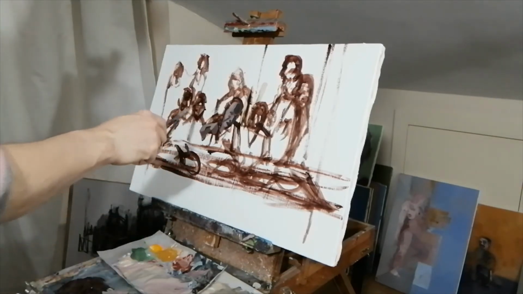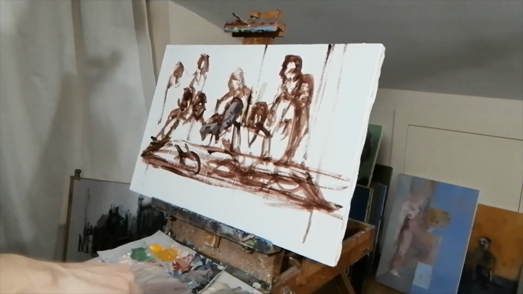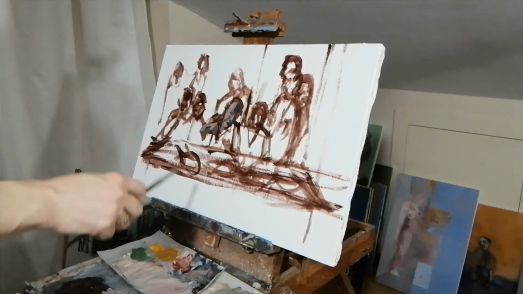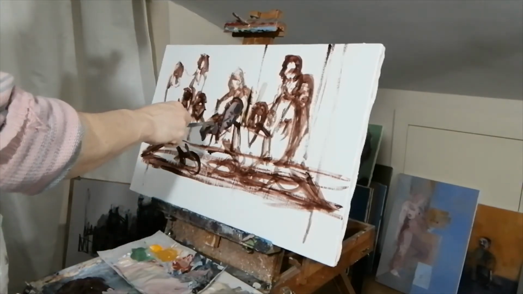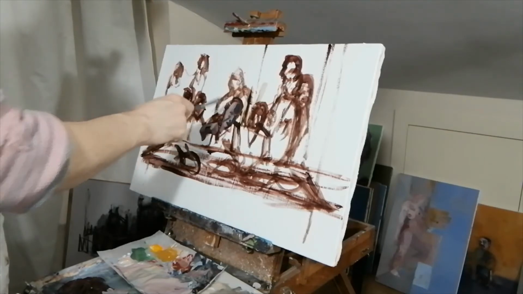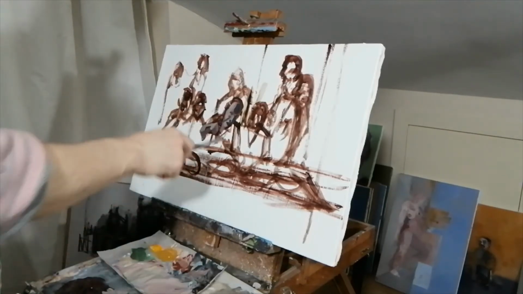So you can see the light and dark areas. This process continues until you fully understand the subject you're dealing with.